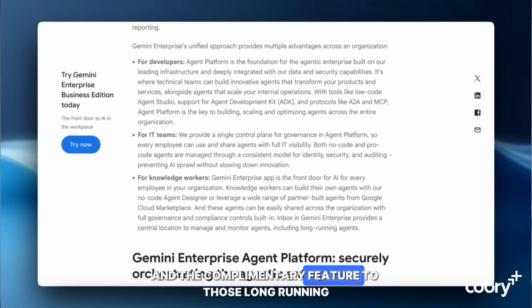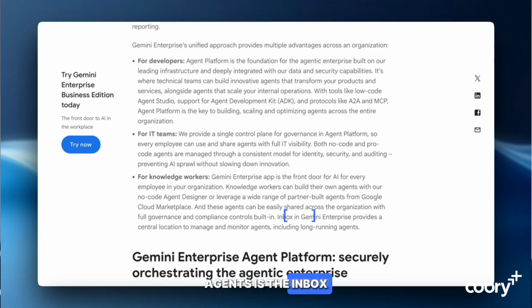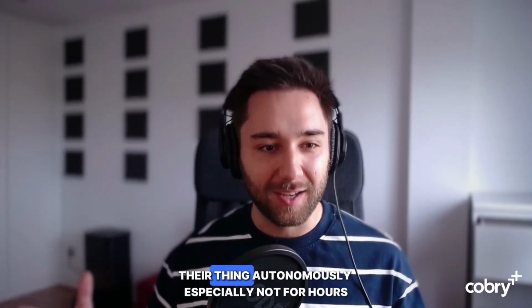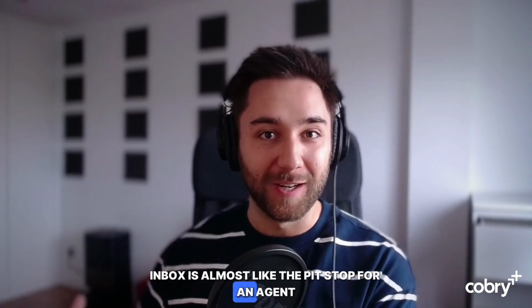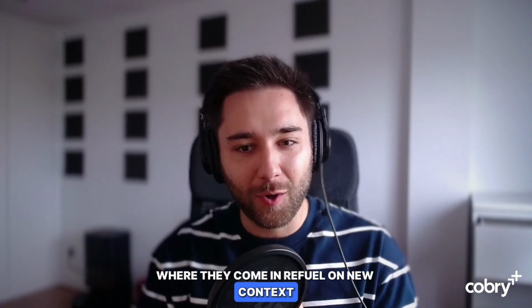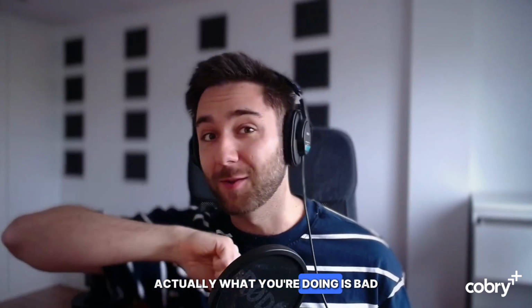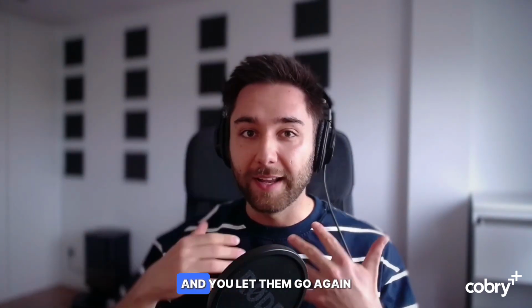And the complementary feature to those long-running agents is the inbox, or the agent inbox. Google understands that you can't trust agents 100% to just go off and do their thing autonomously, especially not for hours, days, and weeks. Inbox is almost like the pit stop for an agent, where they come in, refuel on new context, you give them the thumbs up to say that what they're doing is good, or the thumbs down to say actually what you're doing is bad and you need to maybe recalibrate, and you let them go again.